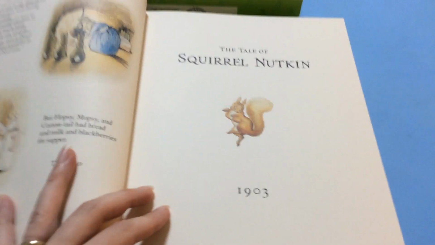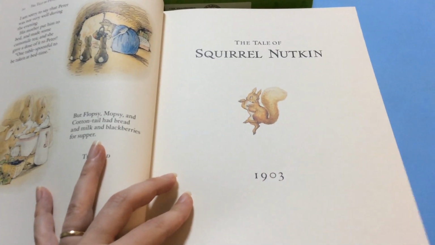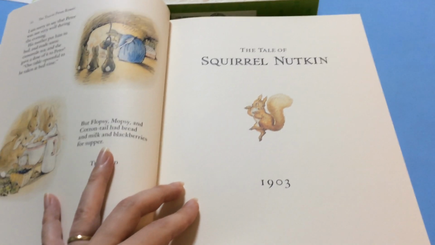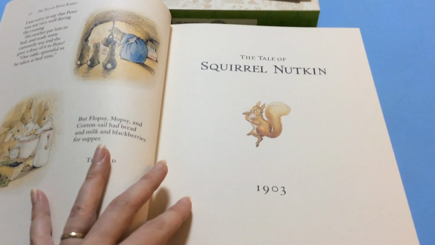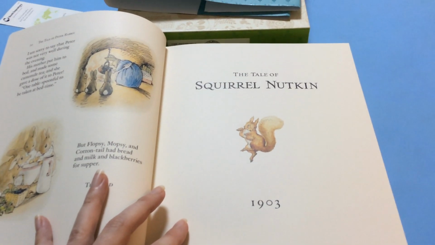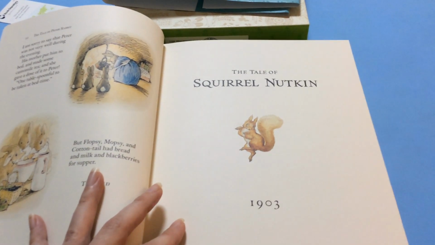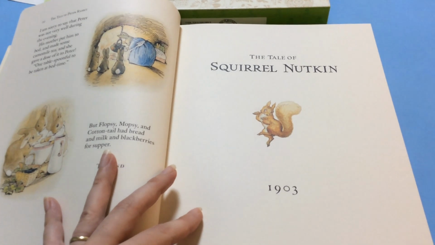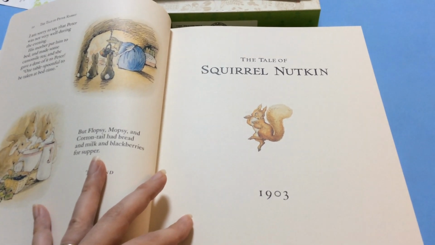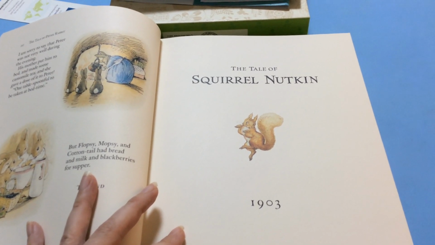Okay, so you see that this is the very next story. It was published in 1903. Before we start in on this story, I did want to make note that different families are going to have different senses of morality about what this story is about. So I'll give you an idea of some different types of morals that you could take from this story.